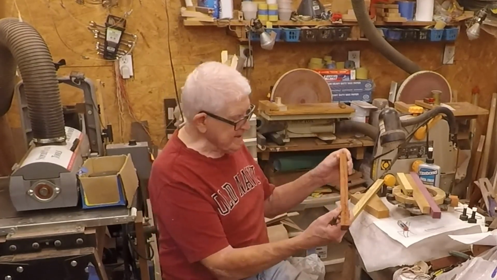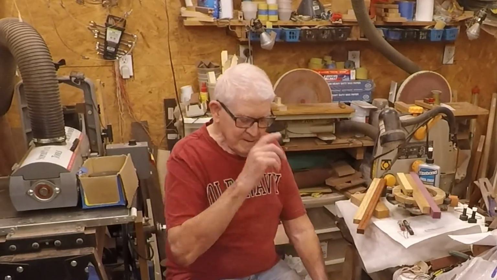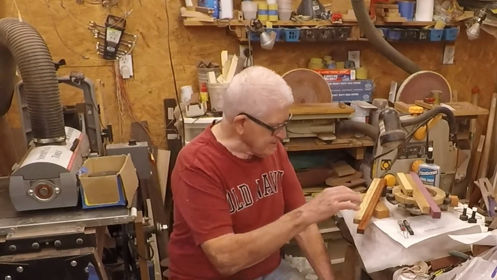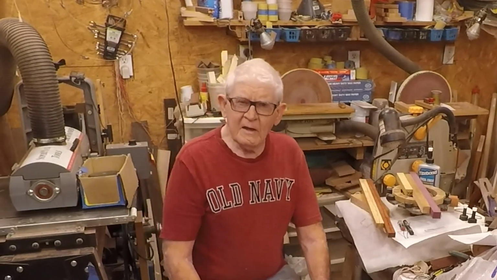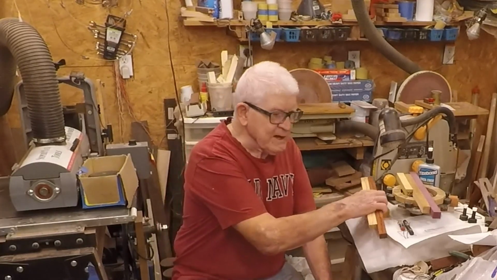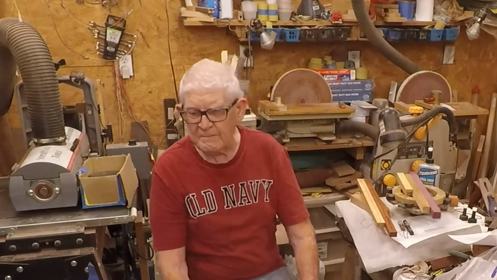So that way I can identify which side to glue. Now, of course, if I'm going to use maple or whatever, I can do the same thing. Rip it and get one good glue side just by using the jointer and ripping them. And then cutting segments with them.